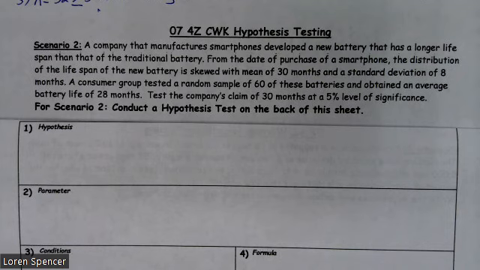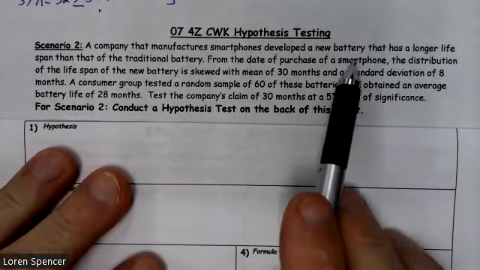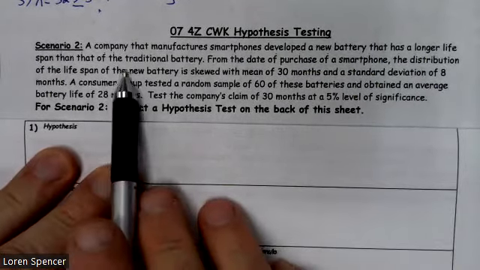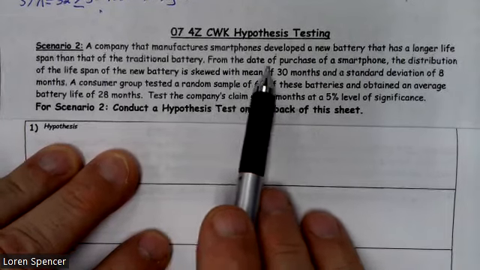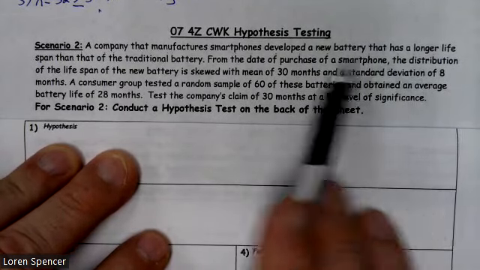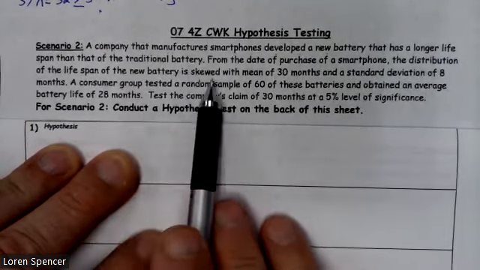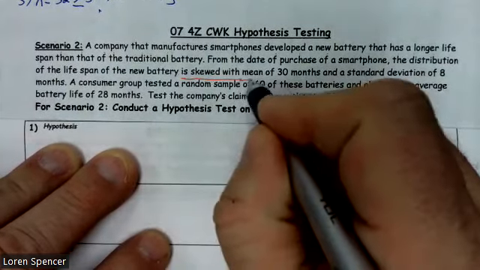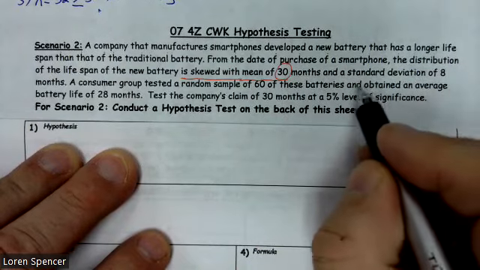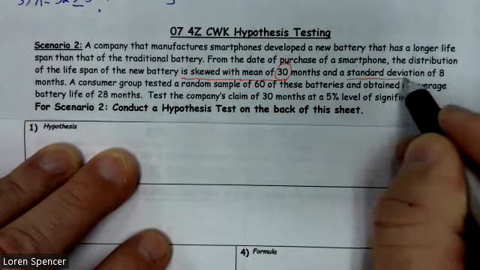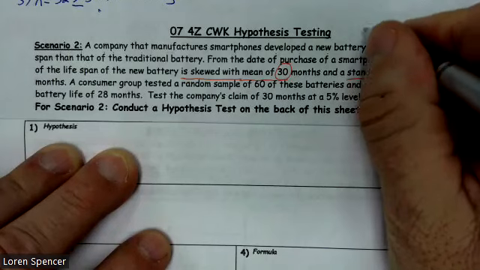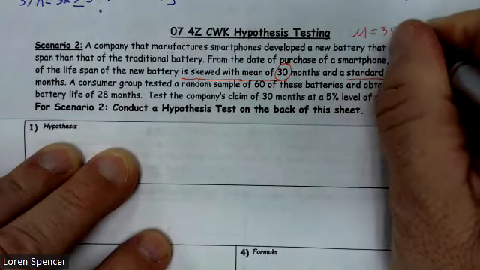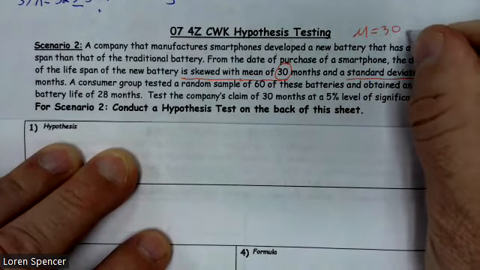A company that manufactures smartphones developed a new battery that has a longer lifespan than the traditional battery. From the date of purchase of a smartphone, the distribution of the lifespan of the new battery is skewed. That's important. With a mean of 30 and a standard deviation of 8. So we have a population mean of 30 and a standard deviation of 8.